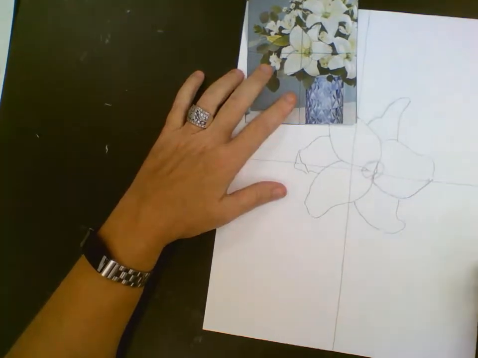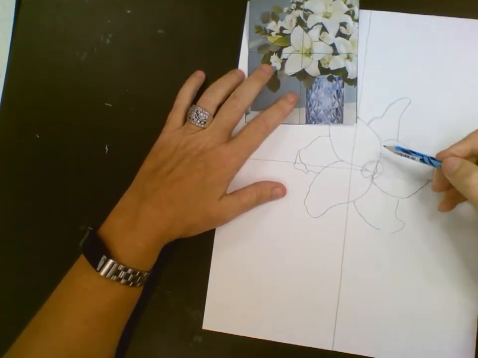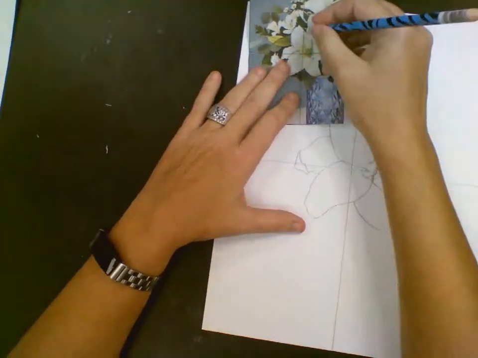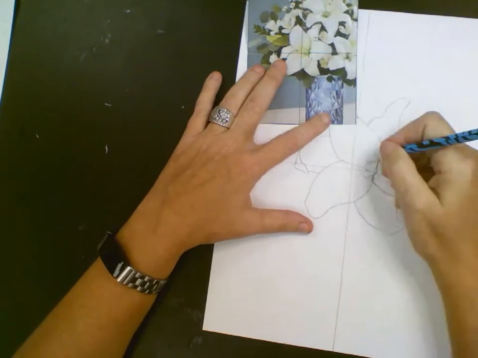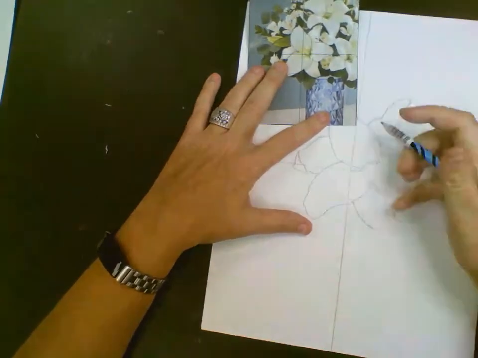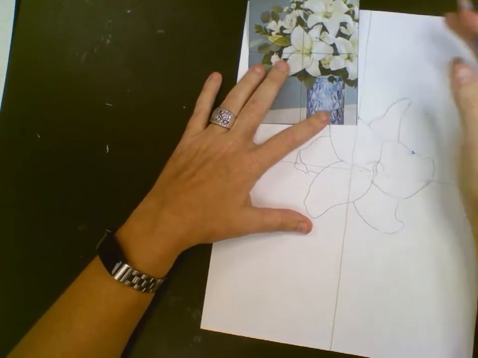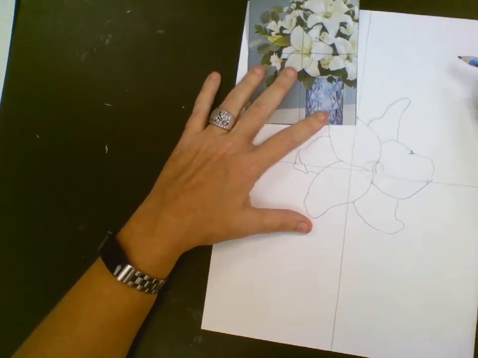It comes back and touches right about there. So I've got basically the shape of that flower drawn. And you can erase, and then you'll go through and add your little bit of detail. You don't want to put too much detail because this is going to be kind of an abstract version.